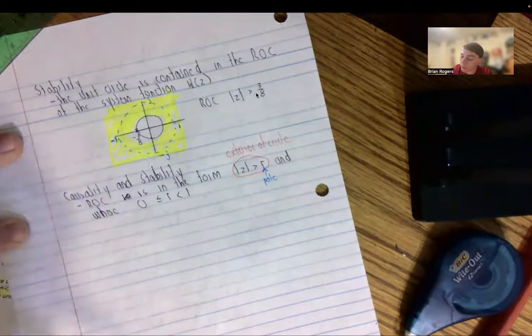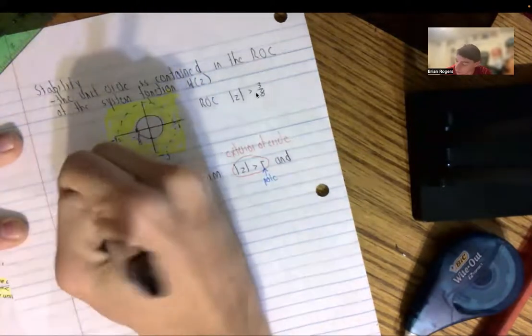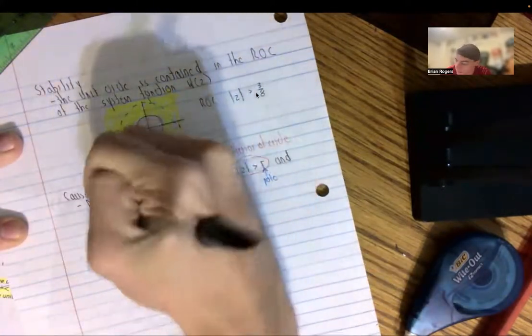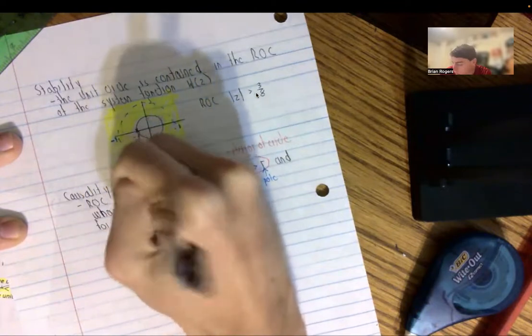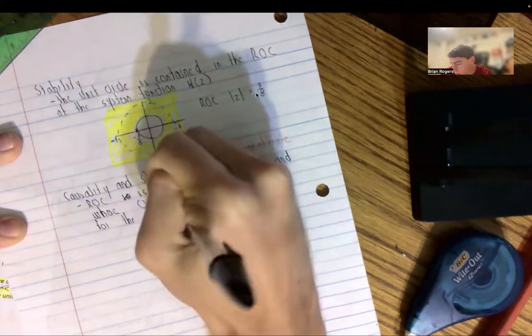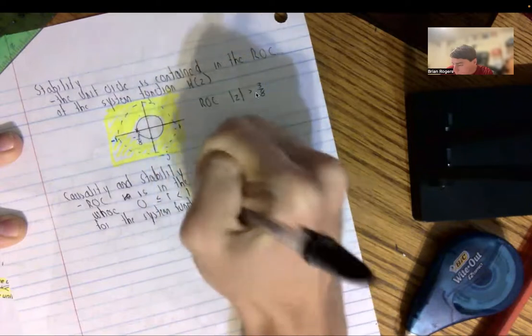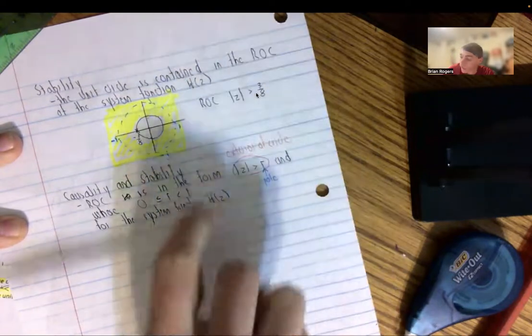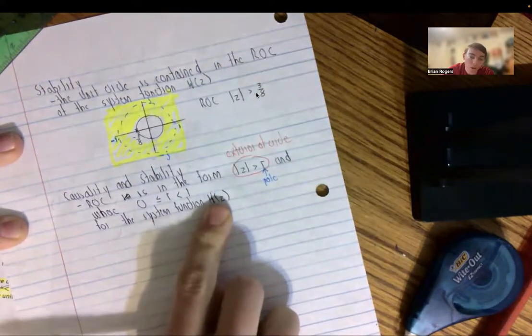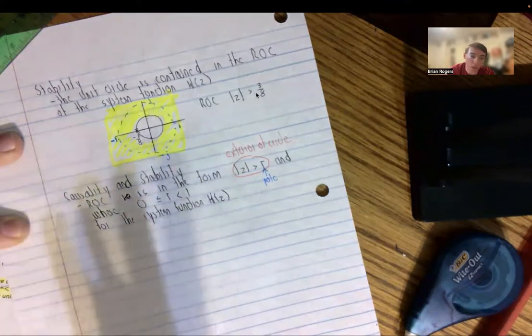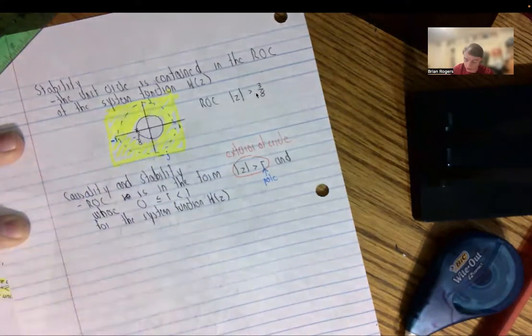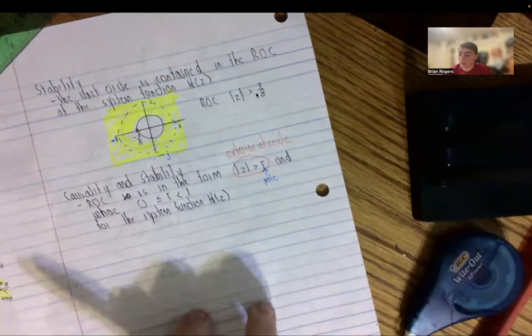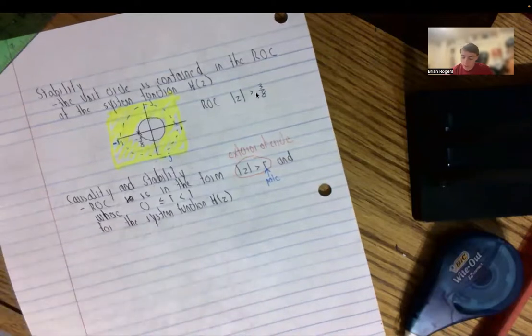And so that would be for your system function, that region of convergence, H of z. And so you notice that H of z was important because it determines the causality and stability based on its region of convergence. And so now let's do some examples applying what we learned here in order to have a good understanding behind this lecture.